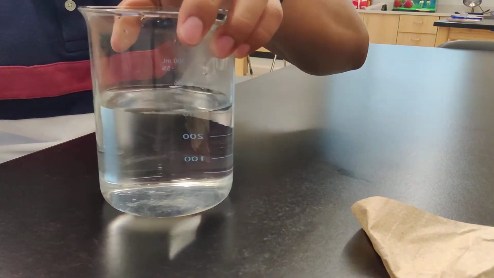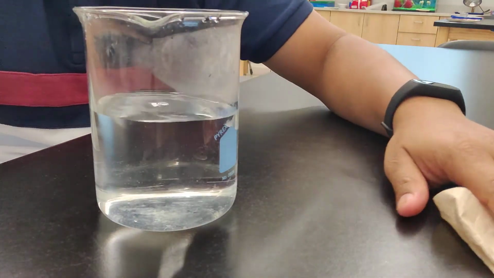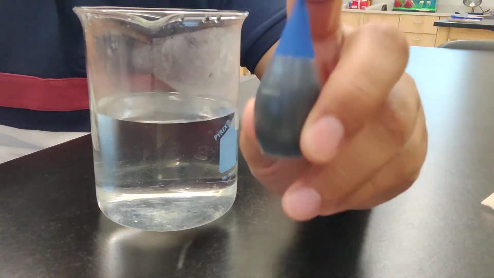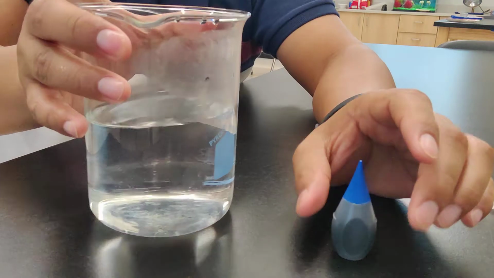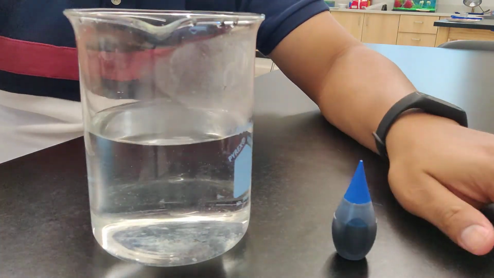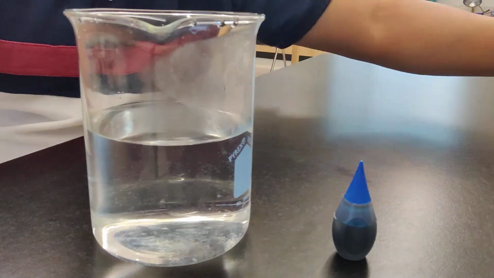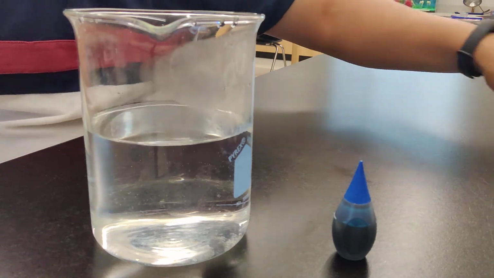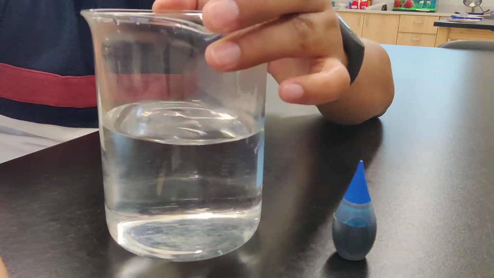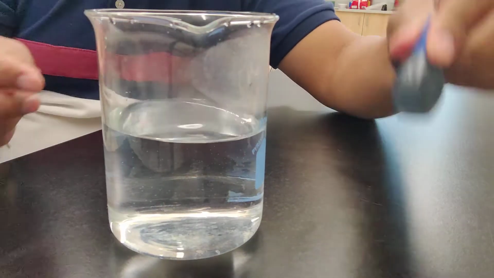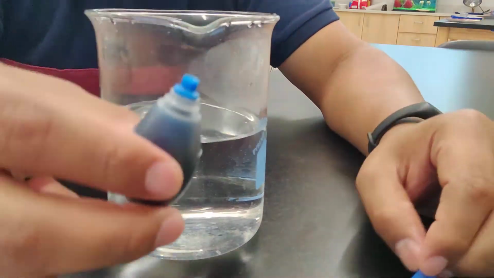I'm gonna go ahead and do another mixture. And this is a pretty cool one. This one right here is, I'm gonna do blue dye, which is food coloring, and some water again. Okay, and then of course I'm gonna have to stir it like I did with the oil to give it a fair chance, correct? Okay, so what do you guys predict is gonna happen? What do you think is gonna happen when I put these drops of food coloring in there?